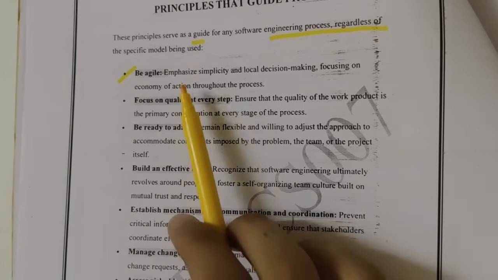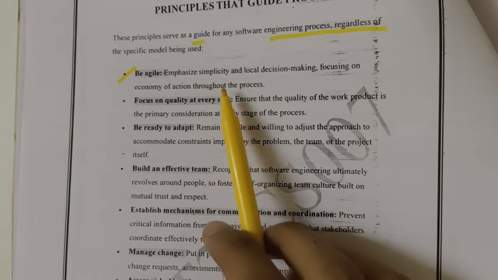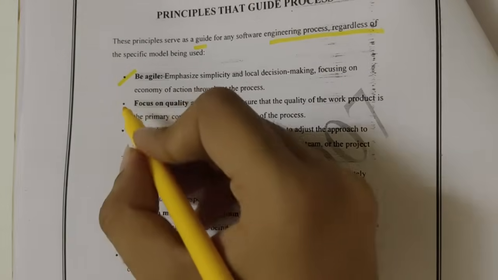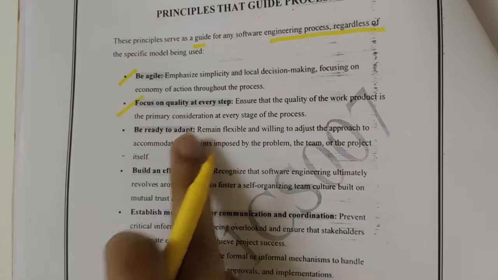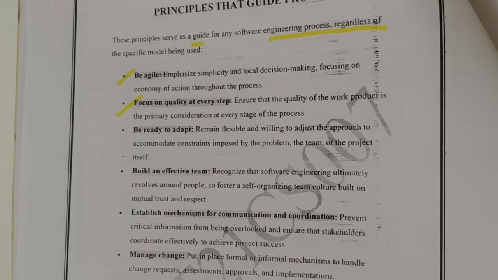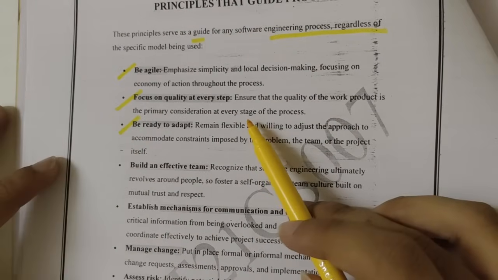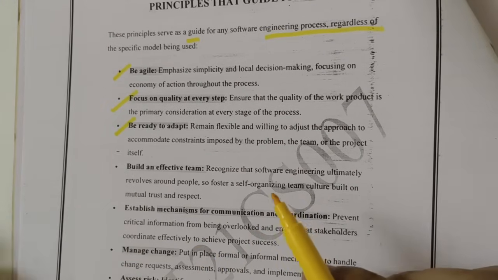That is, emphasize simplicity and local decision making, focusing on economy of action throughout the process. And then we speak of focus on quality at each step. So at each step, the quality assurance should be met. Our primary objective is to make sure that the quality is consistent. Be ready to adapt. So whenever the user says, okay, change this, we should be ready to adapt it and change it in the process.